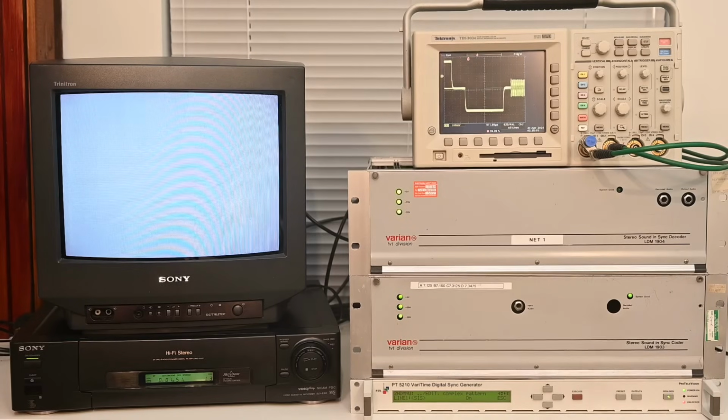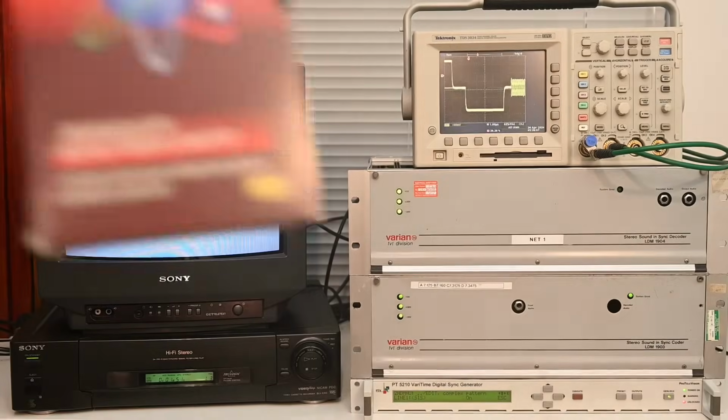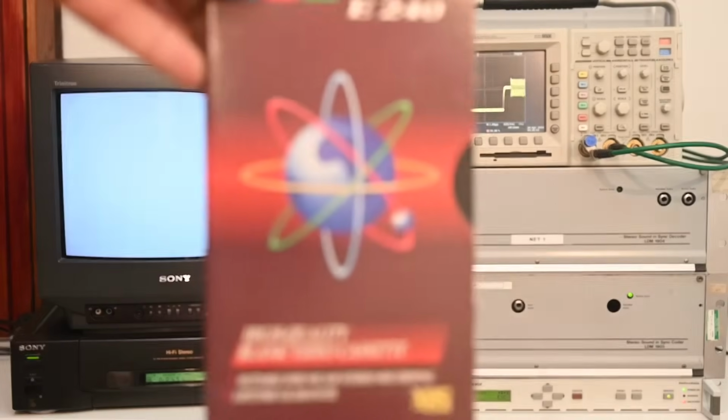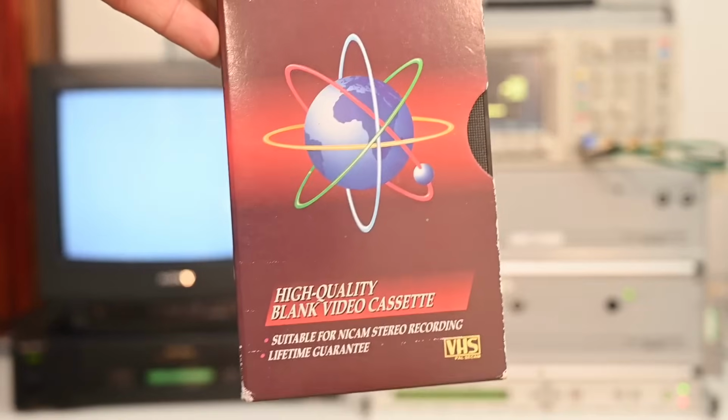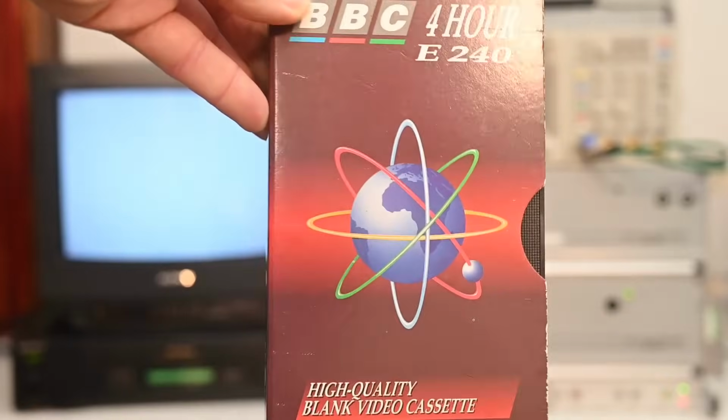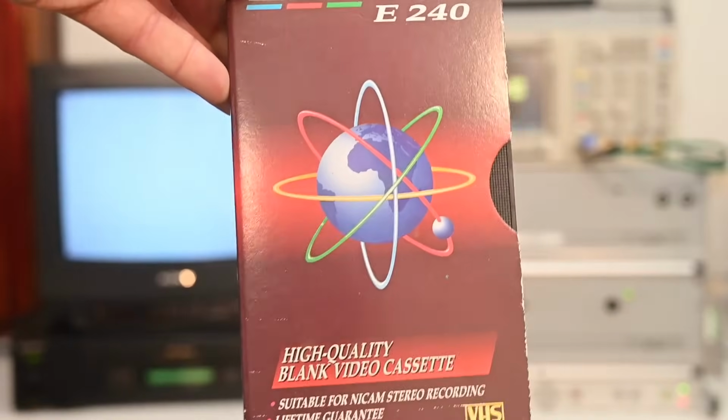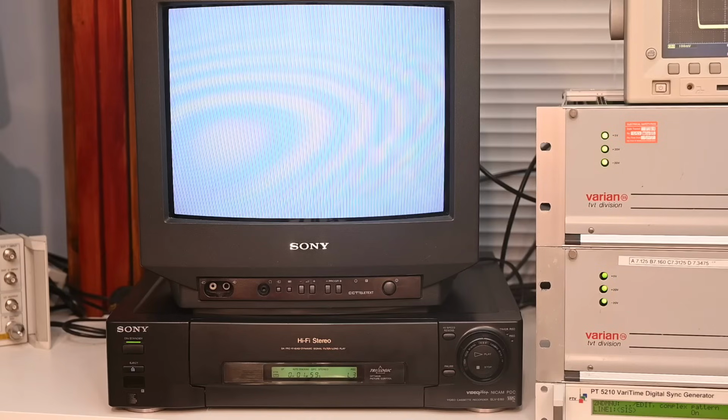And we even have a particular tailwind here. I found this VHS tape which says suitable for NICAM stereo recording, BBC even. Wow, this has to work, right? In a test like this, there are all sorts of things that could go wrong, but rather than speculate, I think we're just going to press the record button and see what happens.